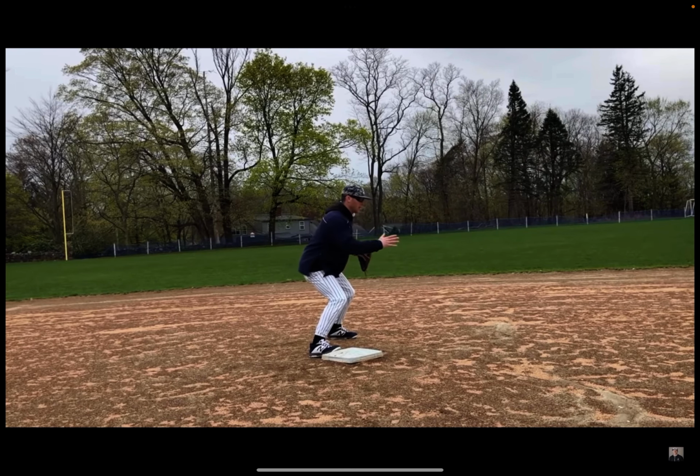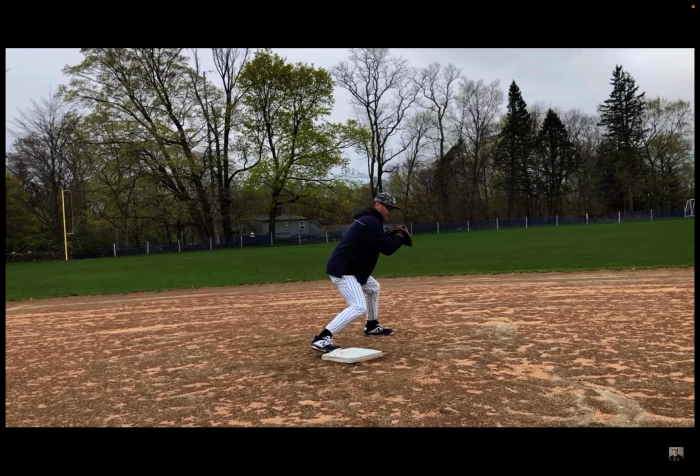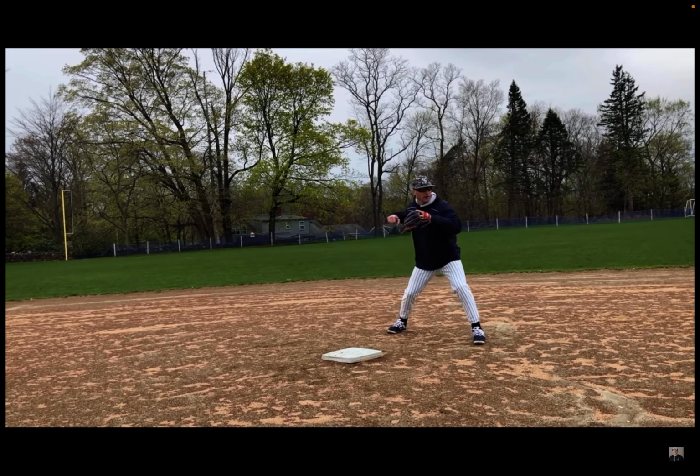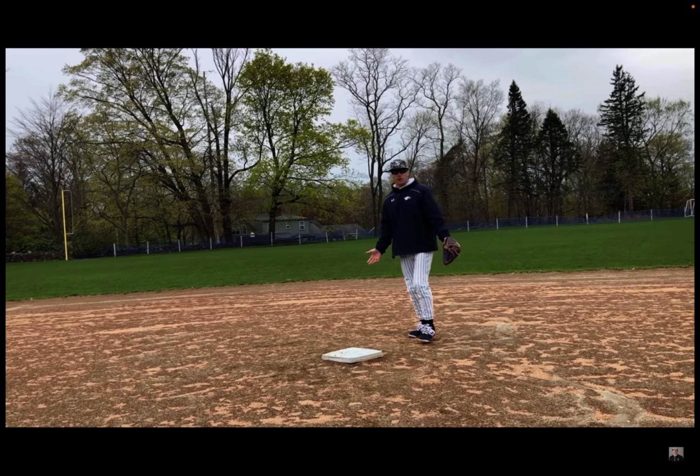I set up. Here comes the throw. Ball's out here. I take my left foot this way. I catch, I go right to left, left to target, and I'm in line to throw. Okay, that footwork, we've talked about that before. That footwork will get you ready to throw to first base no matter where the ball is.